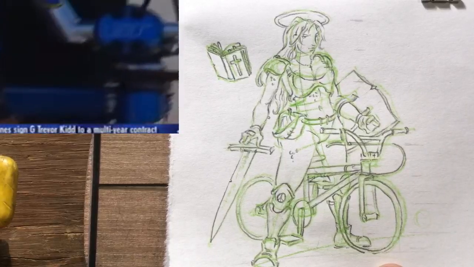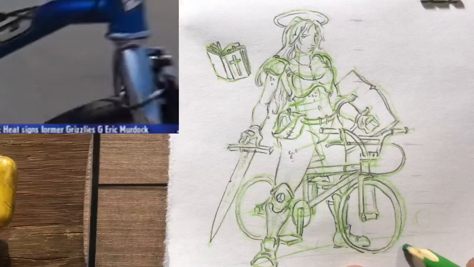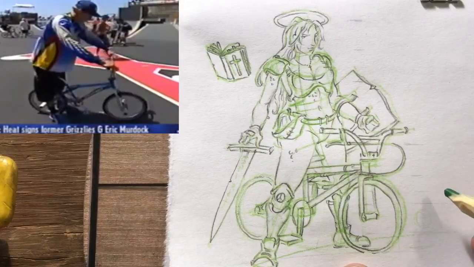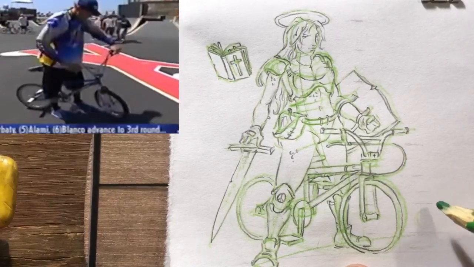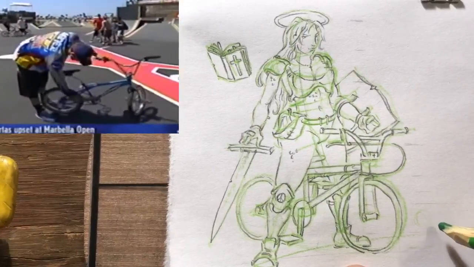Should I put that thing in there? I feel like that's gonna make it really cheesy, but screw it. We need more chicks riding BMX, so I'm just gonna put a little animal. Chicks like little furry animals, so.